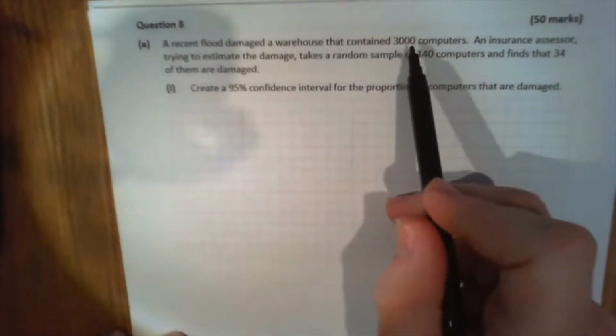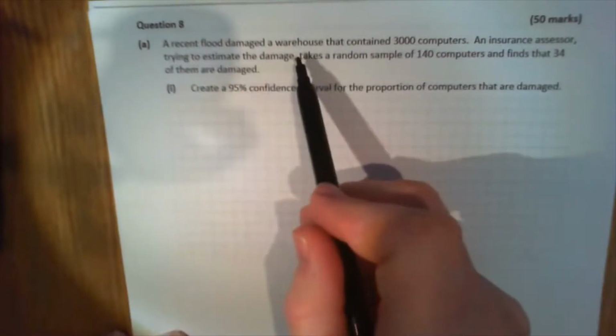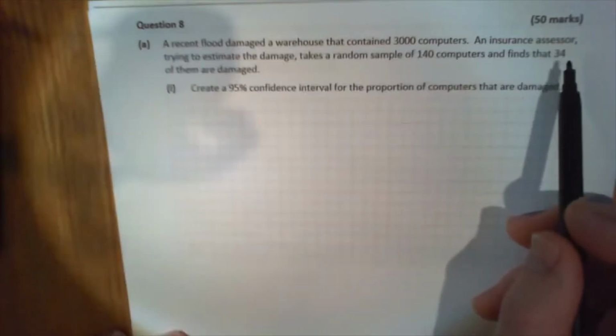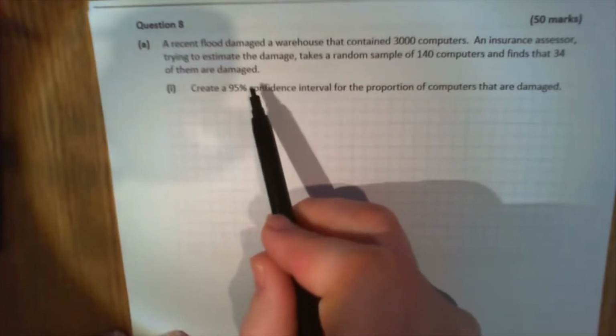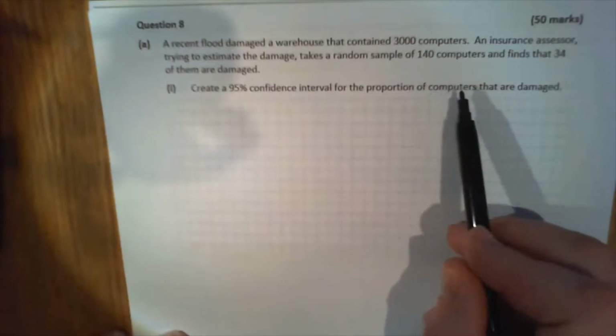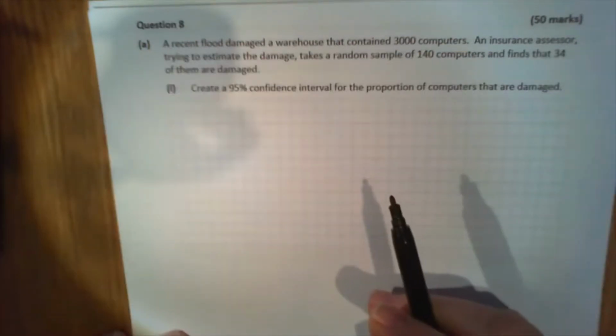In a recent flood, 3,000 computers. An insurance assessor wants to estimate the damage, takes a random sample of 140 computers and finds that 34 of them are damaged. Find a 95% confidence interval for the proportion of the computers. Proportion, there's your key there. Okay, so let's have a look at them.